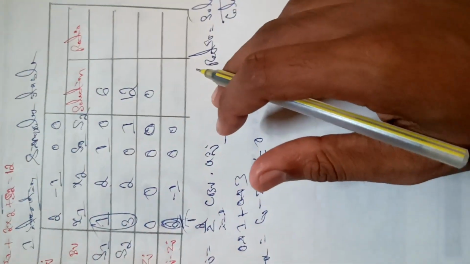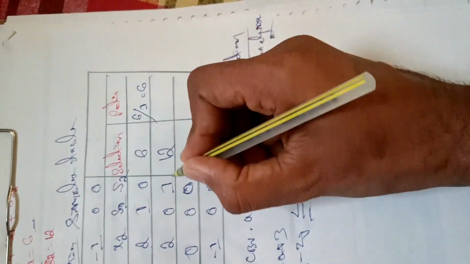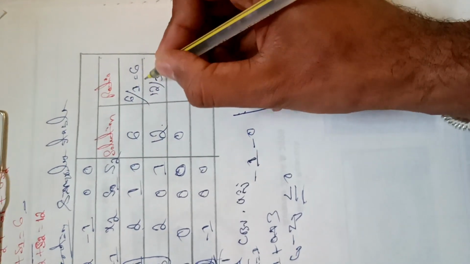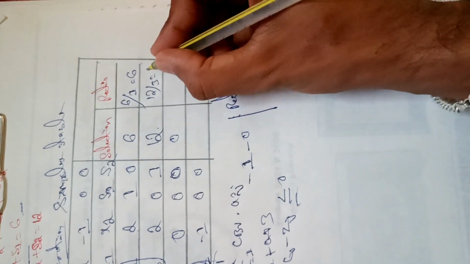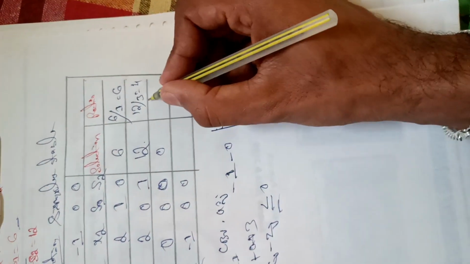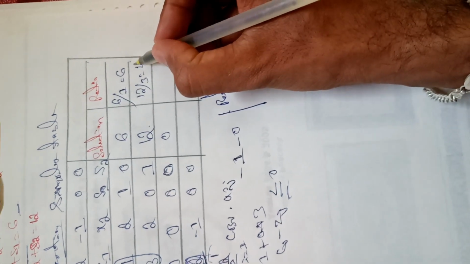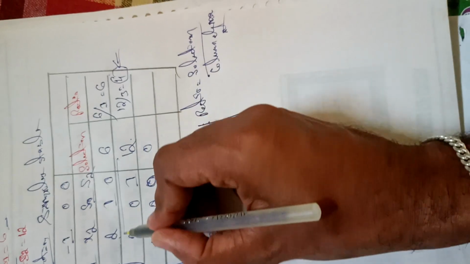See, solution 6, the column element 1 equals 6, and here the solution 12 by 3 is 4. Okay, in here which one is the less value? We need to find the less value in the ratio. The less value is 4.